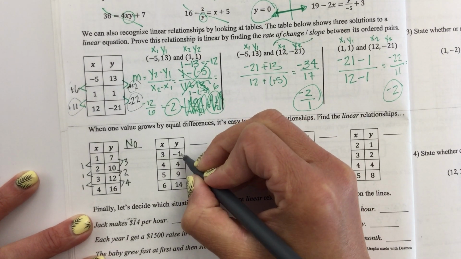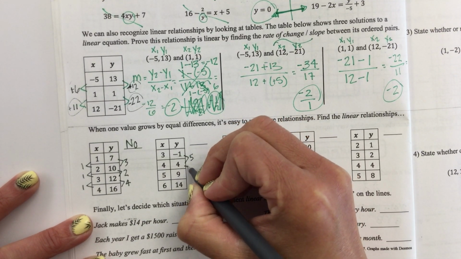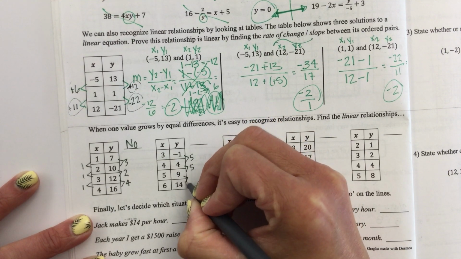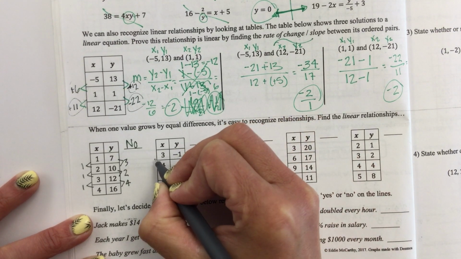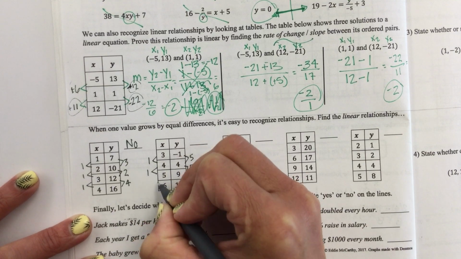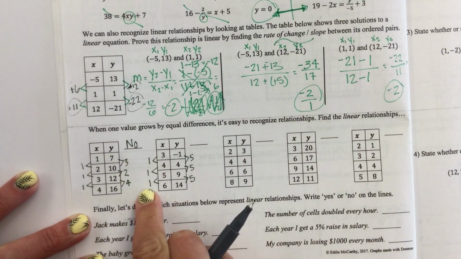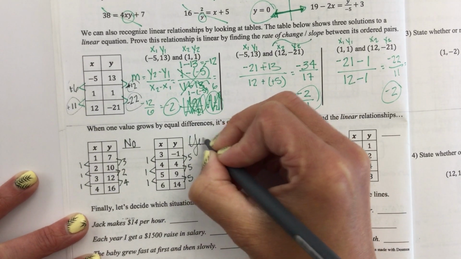So this one from negative 1 to 4 was a positive 5. From 4 to 9 is a positive 5. From 9 to 14 is a positive 5. From 3 to 4, it's 1. From 4 to 5, it's 1. From 5 to 6 is 1. These all differed by 1. These all differed by 5. So it's a yes.